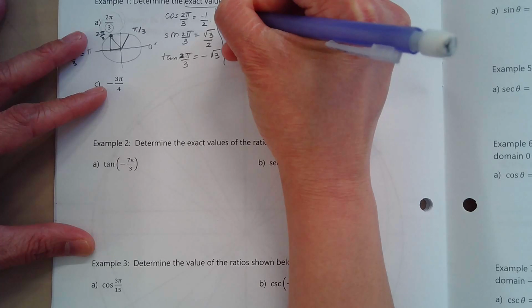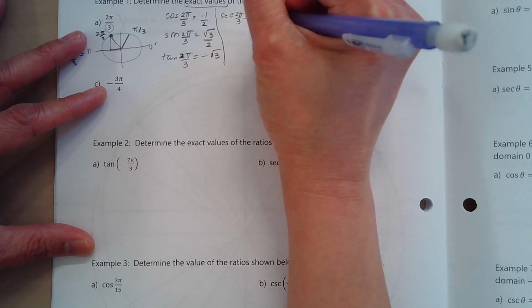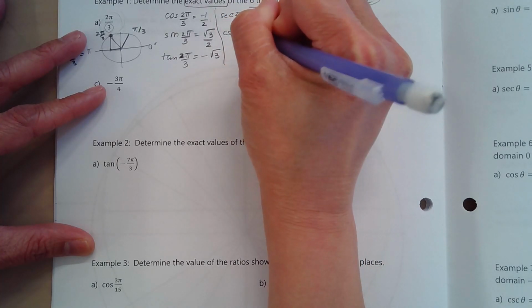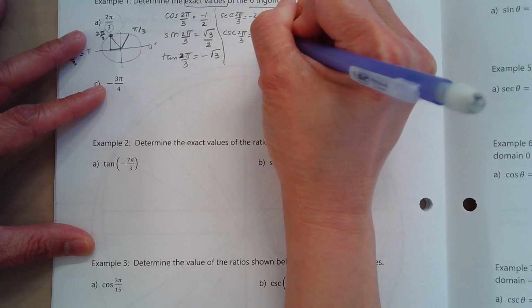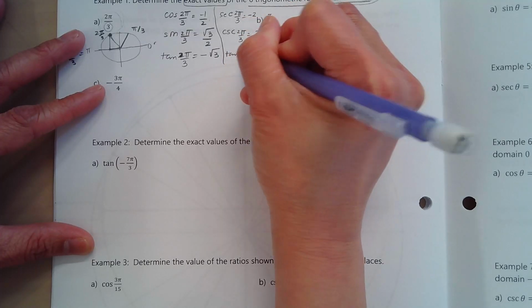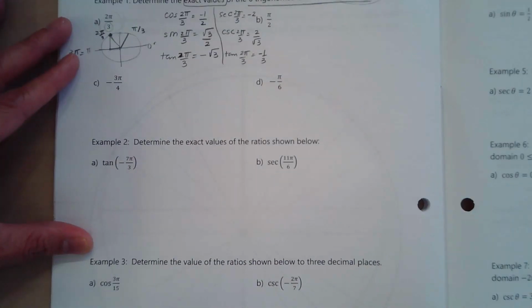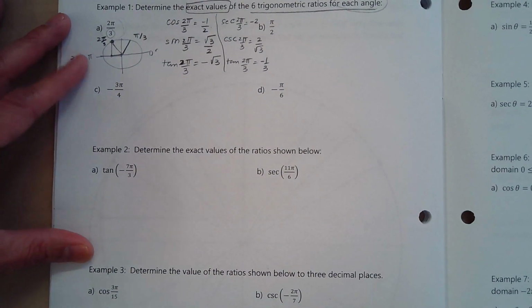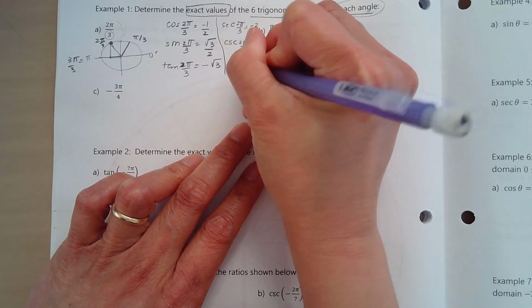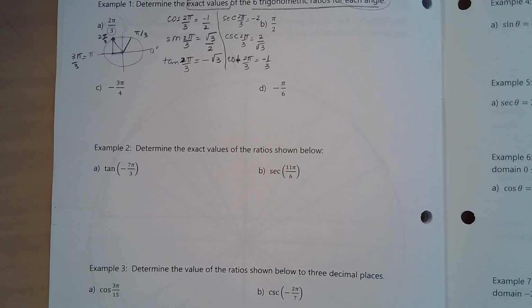Yeah, that's easy. Secant 2 pi over 3 is negative 2. Cosecant 2 pi over 3 is 2 over root of 3. And then cotangent of 2 pi over 3 is negative 1 over root 3. Oh, cotangent, not tan, cotan. Yes? Okay.